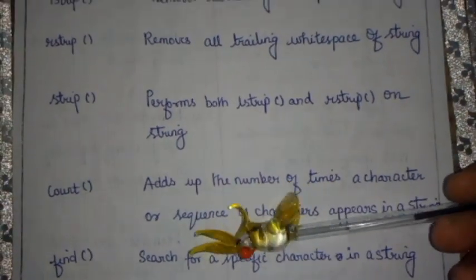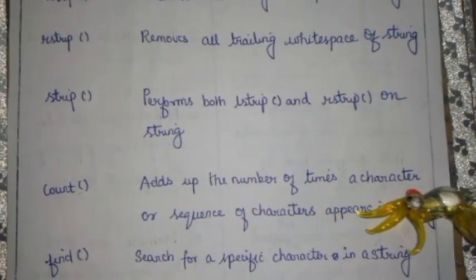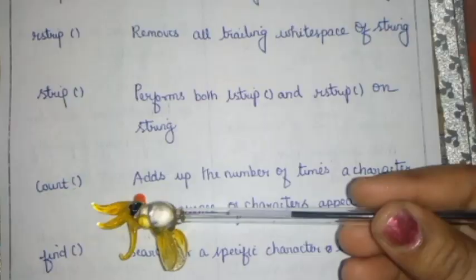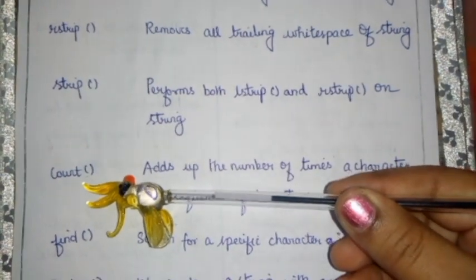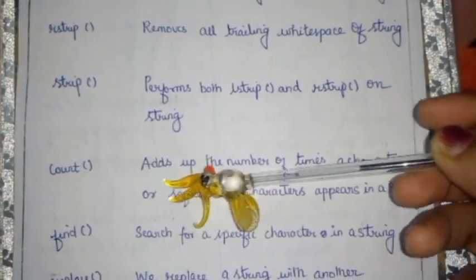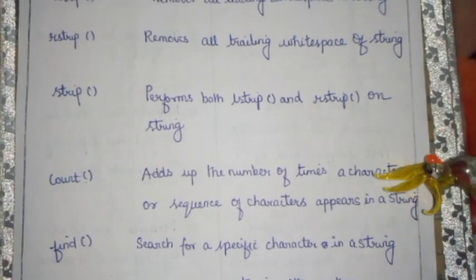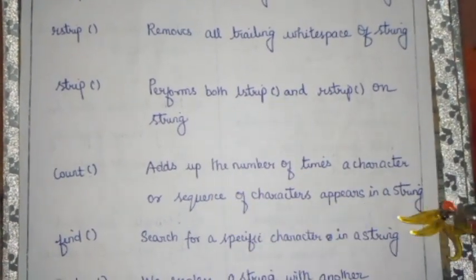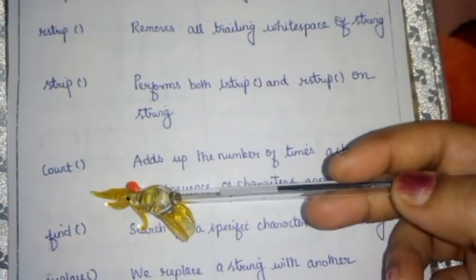Next is count, which adds up the number of times a character or sequence of characters appears in a string. Okay, if you just give a count, it'll count the number of a in a particular string. It just adds up the number of times a particular a is repeated, or you can also give a sequence of characters. Okay, so count is used for that.